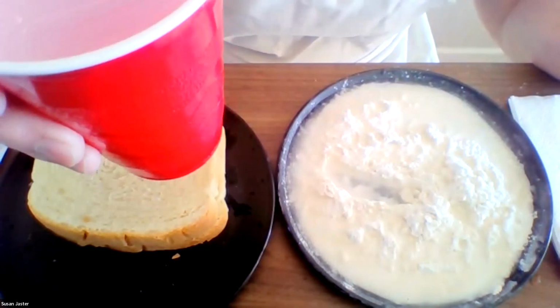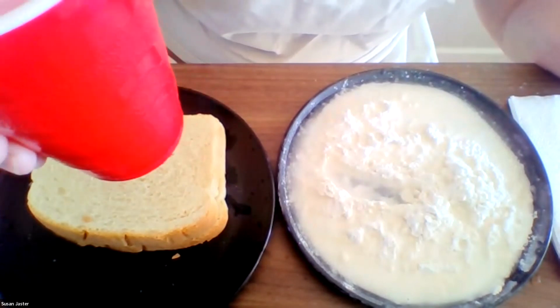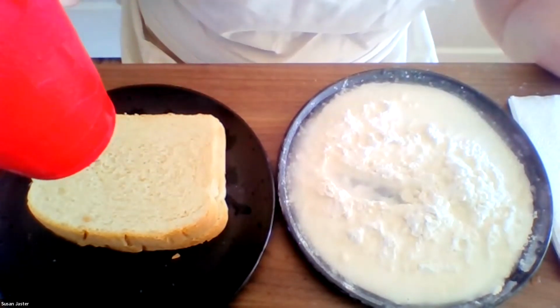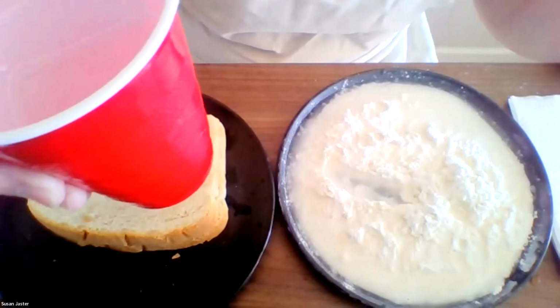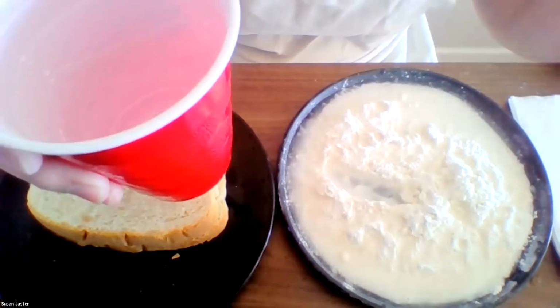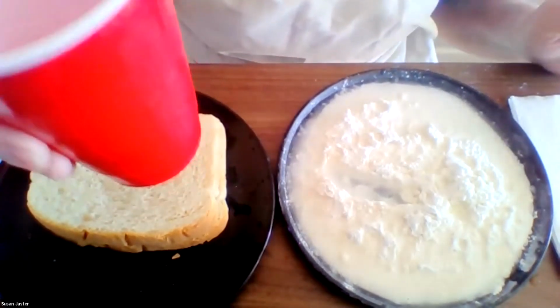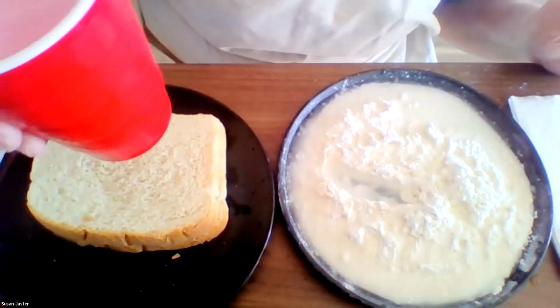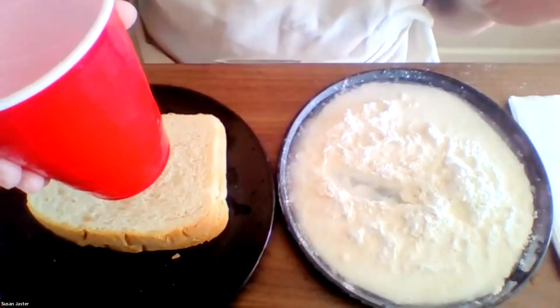And you might notice that it's soaking in pretty well. So bread is a living thing because we have the addition of yeast in there, and that's what helps aggregate the bread. So it has those little tiny holes where the oxygen can infiltrate and make those little bubbles, which makes it nice and fluffy to eat.